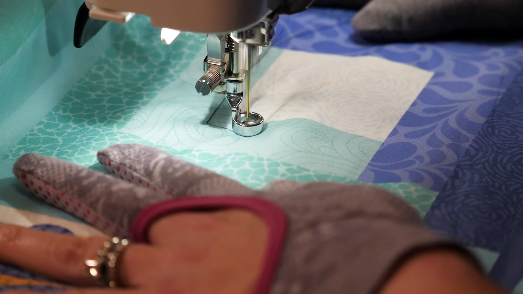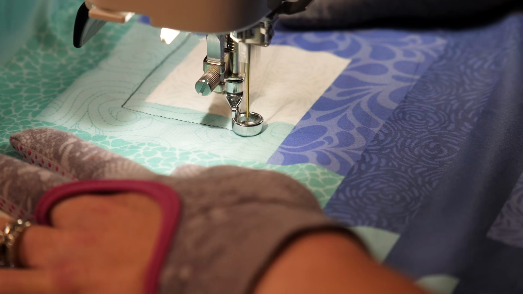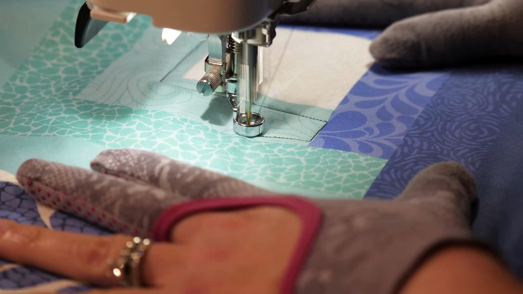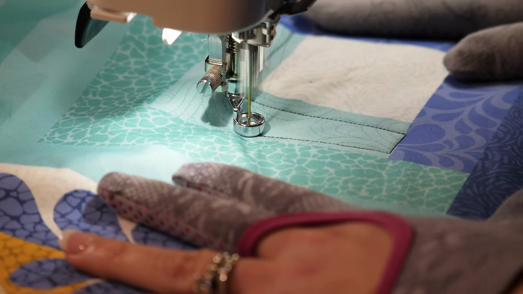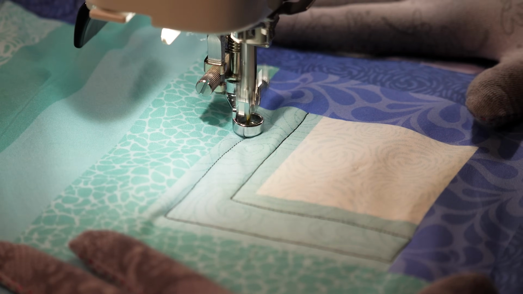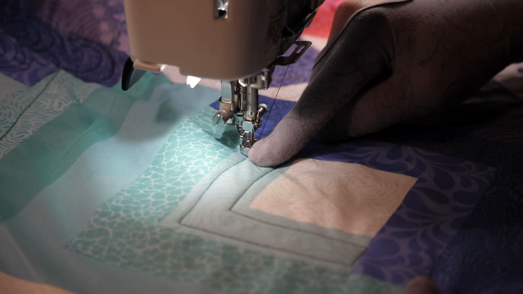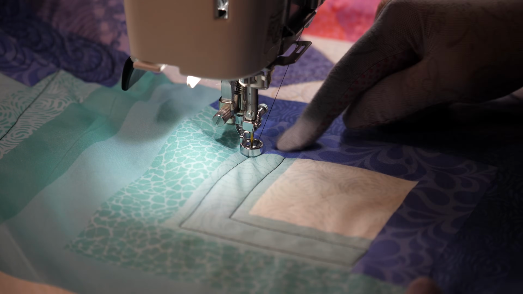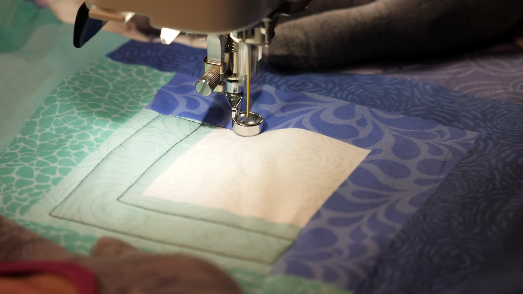I'm going to echo one side of my center square, then I'll travel along the edge of the block to get to the other side and do the same, echoing from one side to the next. It's that traveling that allows those echo lines to look like they're going behind the other piece. And from this point, I could either add a filler on the inside of my spacing, I could add another line, or I can go right on to echoing the next side of my block.